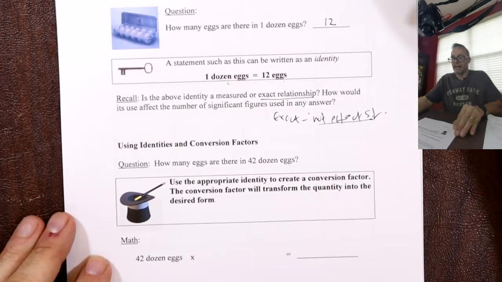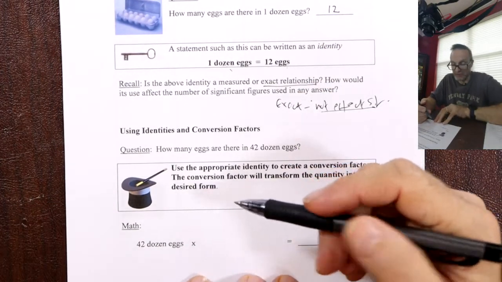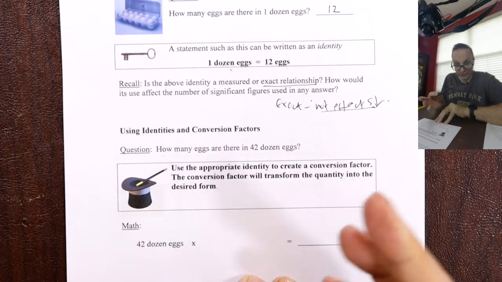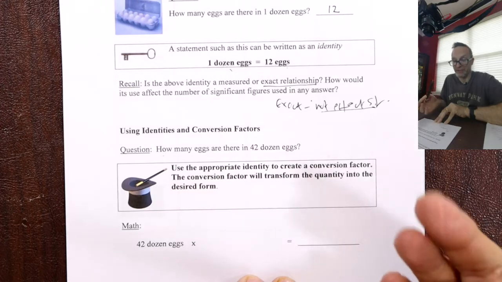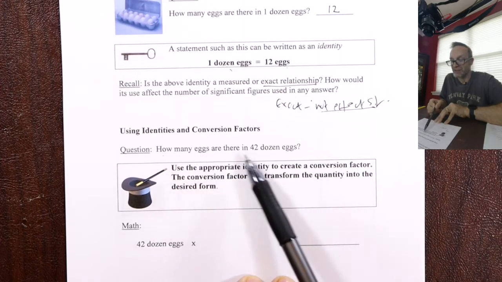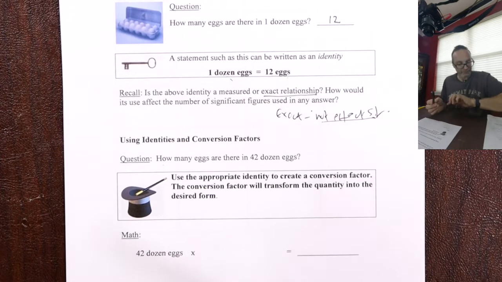So what I want you guys to do, and pause me in a second and then try this, okay? What I want you to do is work out, just using your kind of common sense, and we'll convert common sense to chemistry math in a moment, how many eggs are in 42 dozen eggs? That's all I want you to do, okay? So pause. How many eggs in 42 dozen eggs? All right, you're back. So hopefully you got 504 eggs, fantastic, right?